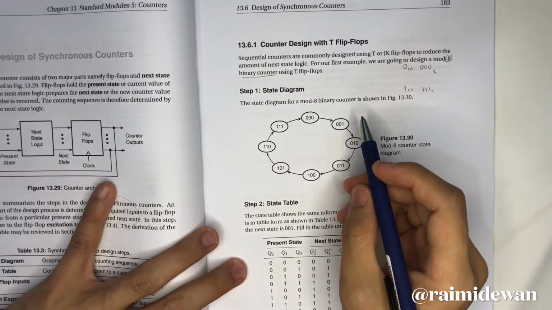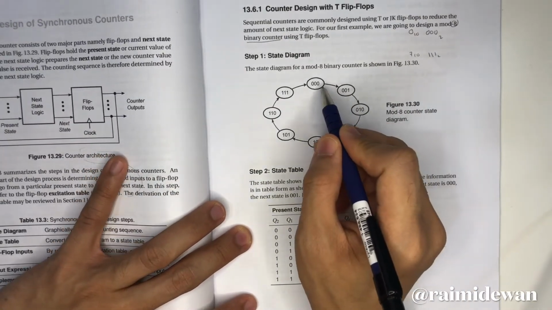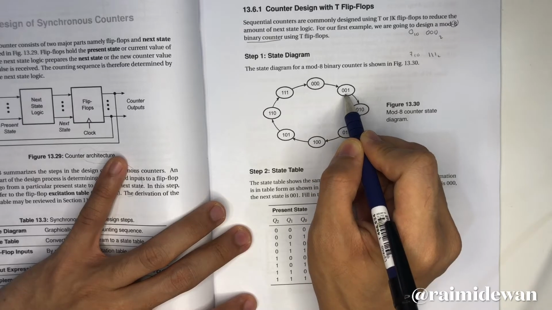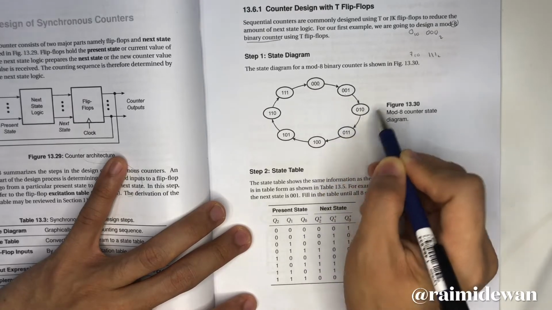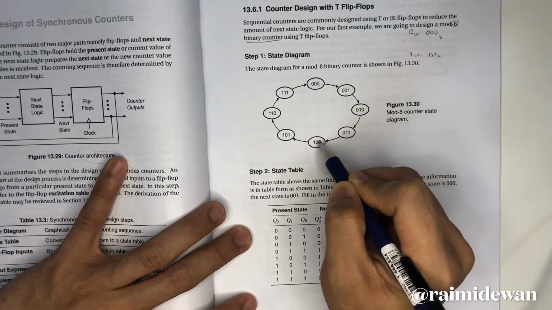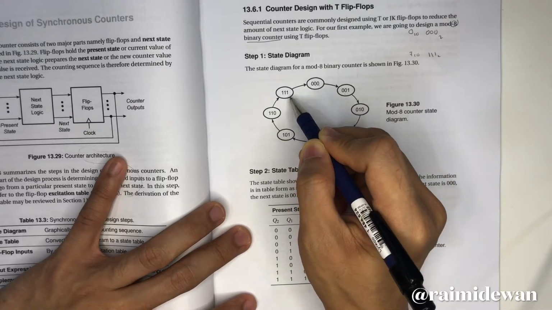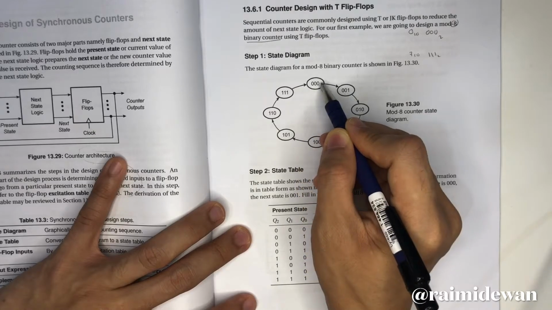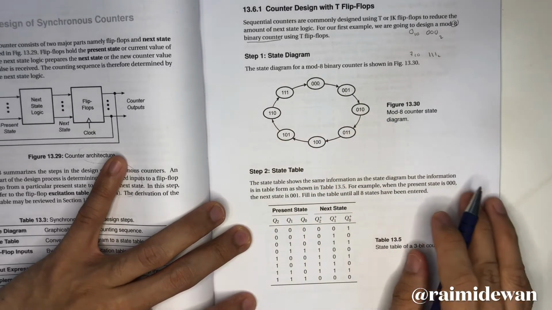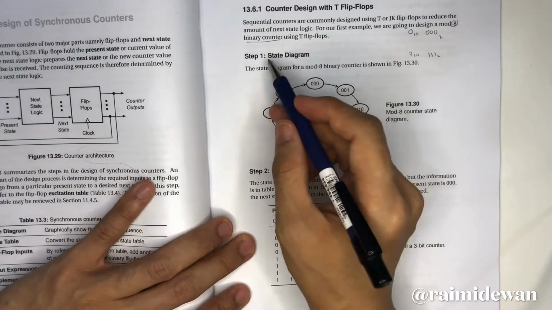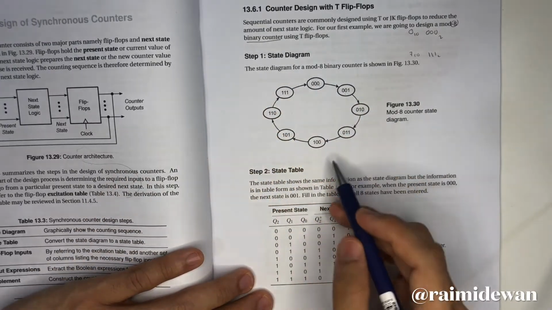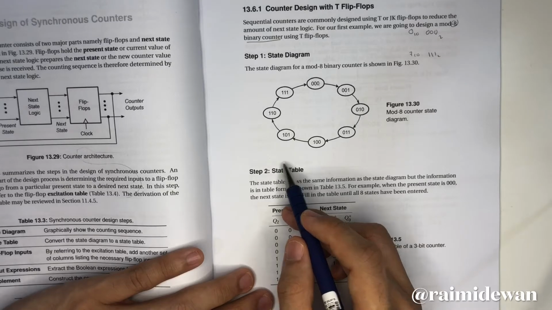If you can see, we start from 0, 0, 0 in order, then follow by 0, 0, 1, 0, 1, 0, until we reach the 8th state, then we return back to our 0, 0, 0.